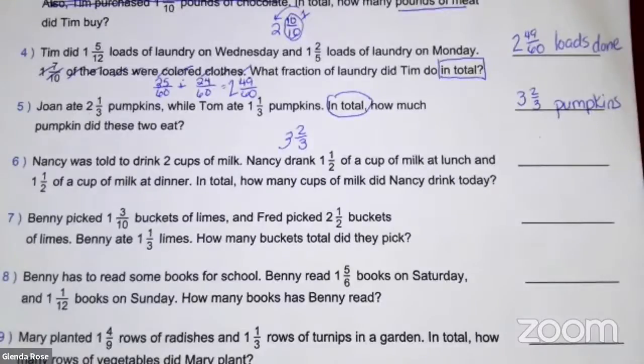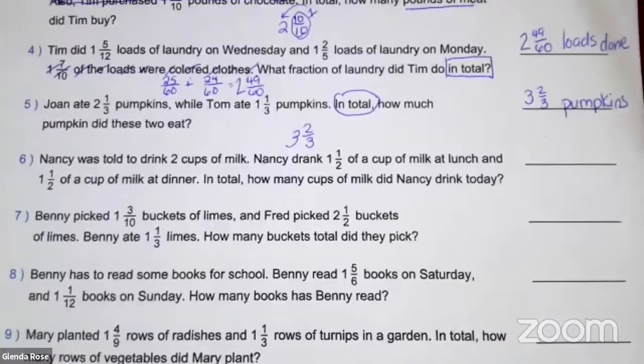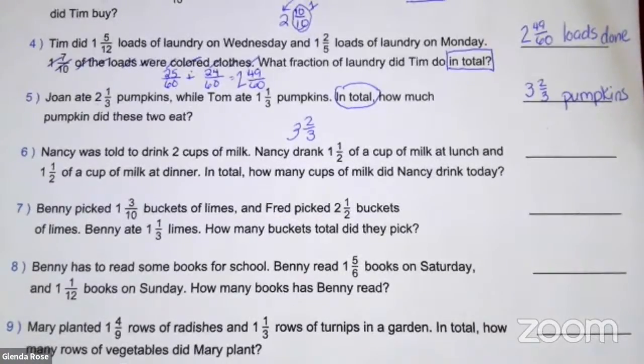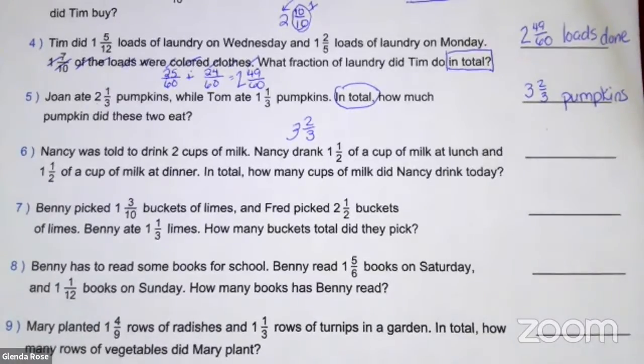Okay, Lorena and Yolanda, I'll give you just a few minutes to try and do number 6 on your own before I talk through it. You don't have to put your answer in chat. You can just let me know when you're done.